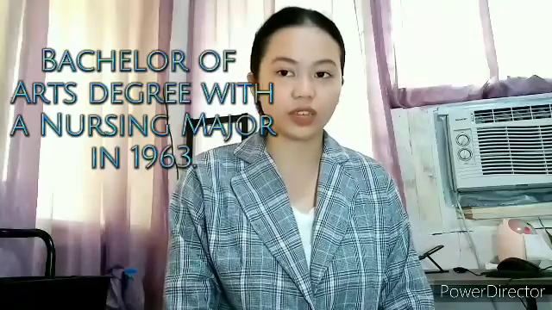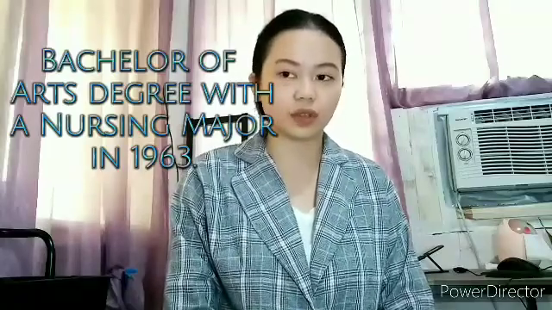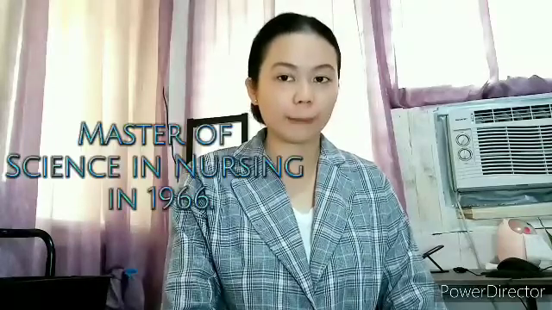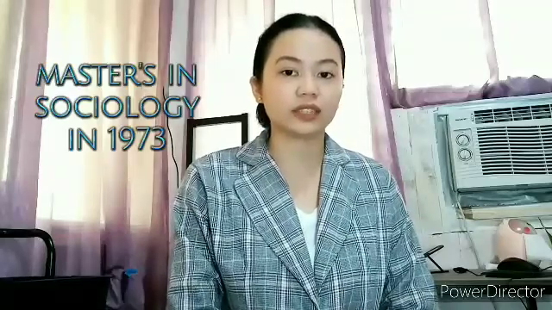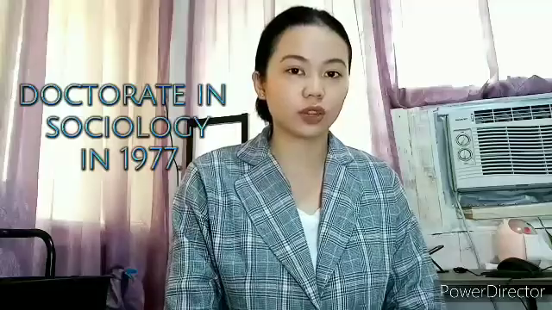Mount St. Mary's College in Los Angeles awarded Callista Roy a Bachelor of Arts degree with a nursing major in 1963, and the University of California awarded her a Master of Science in Nursing in 1966. Roy started studying sociology after completing her nursing degrees. She graduated from California with a Master's in Sociology in 1973 and a doctorate in sociology in 1977.